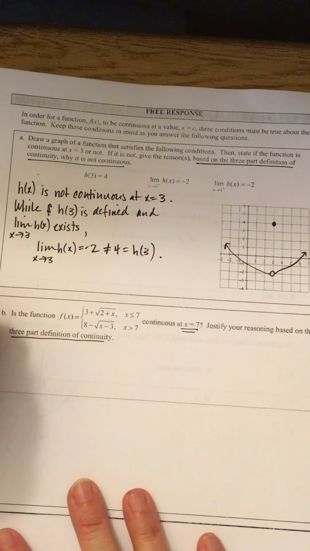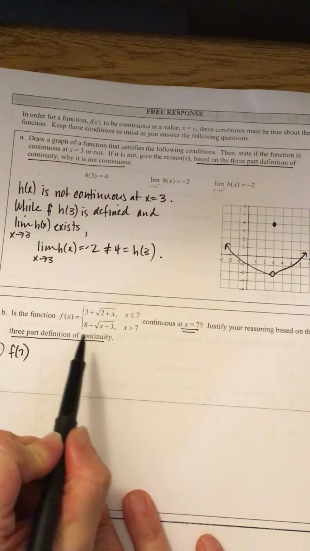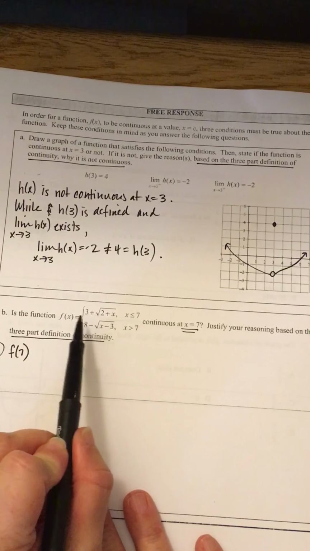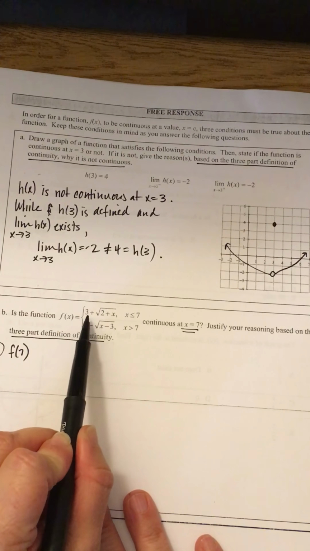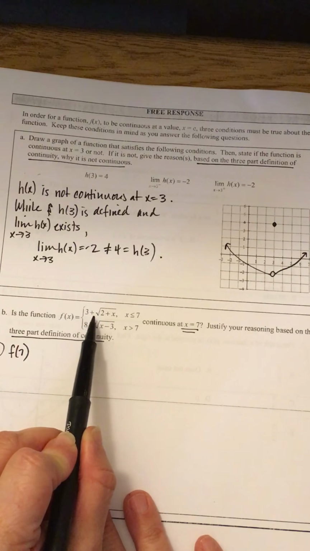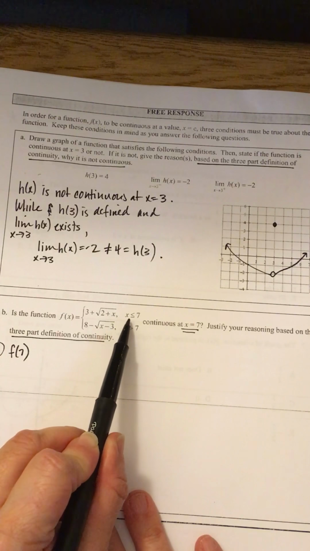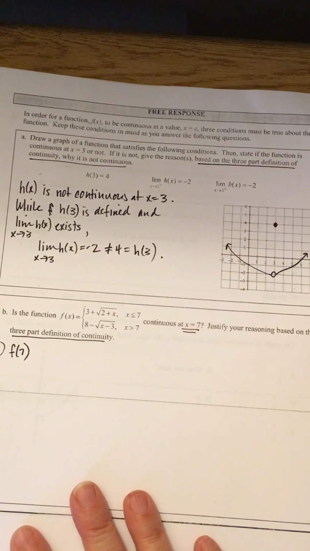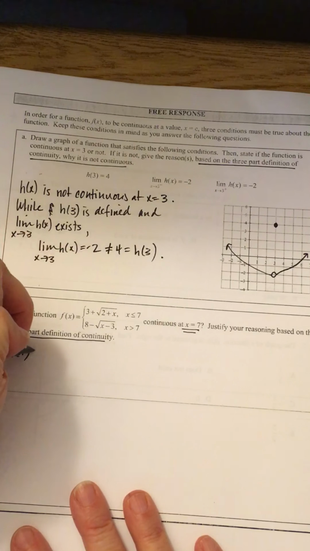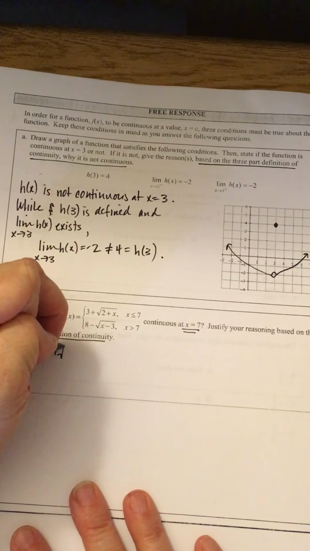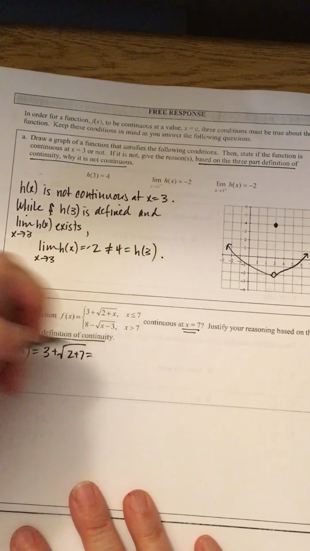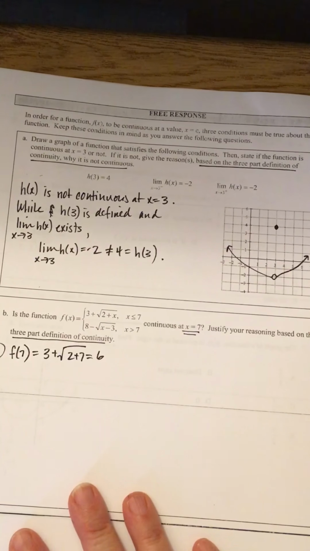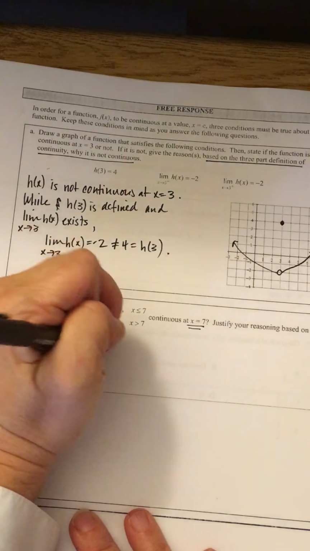So let's start with part 1. Part 1 is f of 7 defined? Okay, well, let's see. Actually, yes. F of x is defined as 3 plus the square root of 2 plus x for all values of x less than or equal to 7. So it actually is defined at 7, and we are going to show what it equals at 7, which is 6. So yay, f of x is defined.